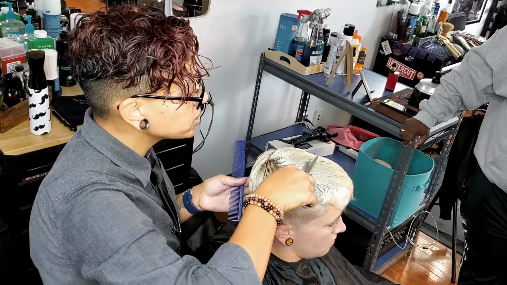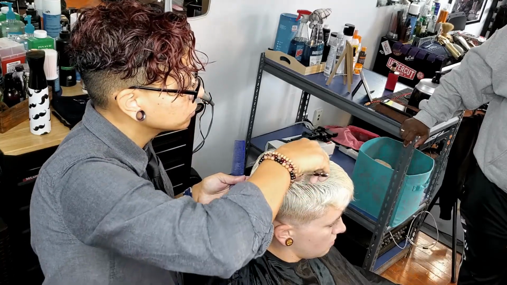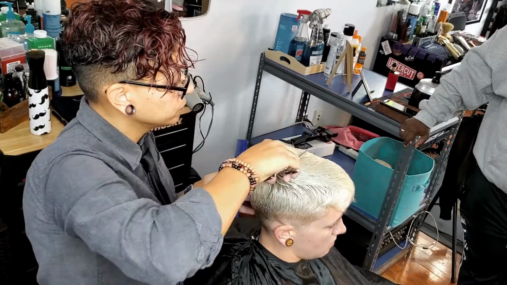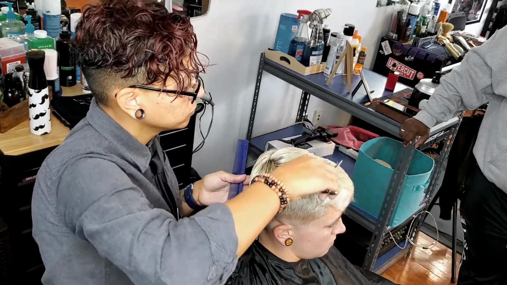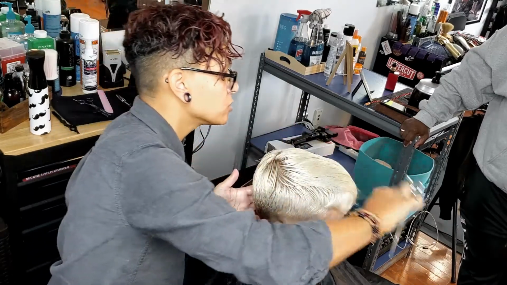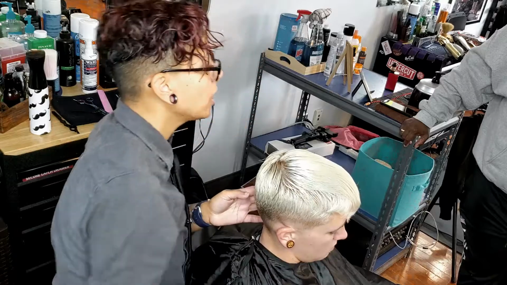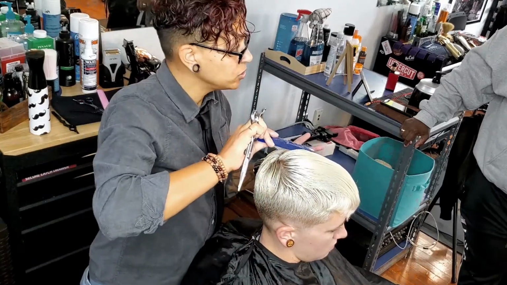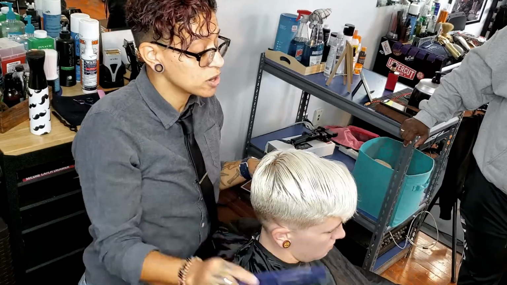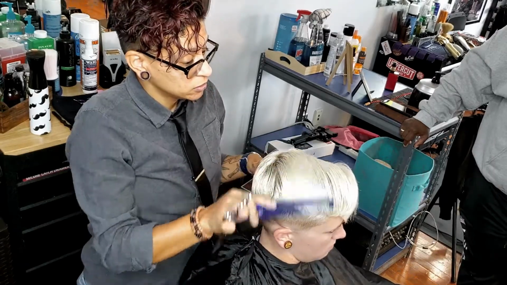You take that first layer of hair and you just cut it, not going down to the scalp, right on the top. And you brush those little pieces out. Then, when you feel like you're at a good place, you brush the hair over to her natural lay.